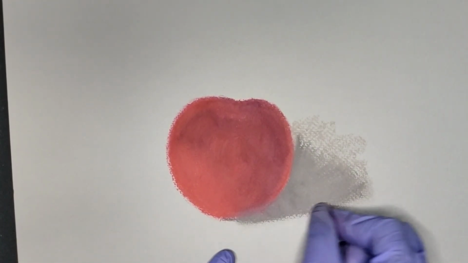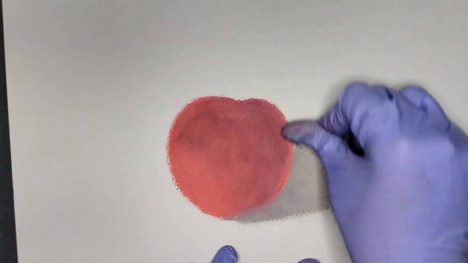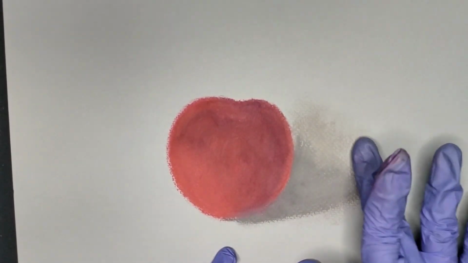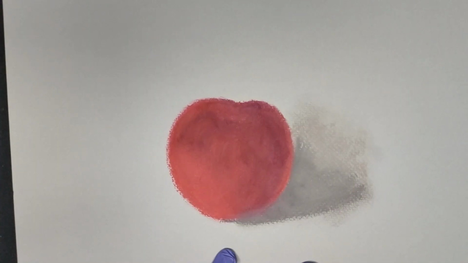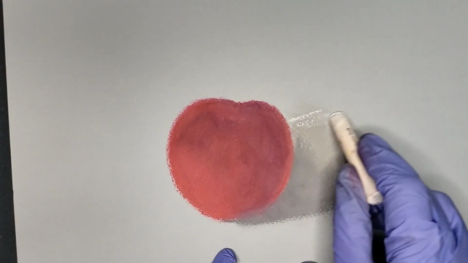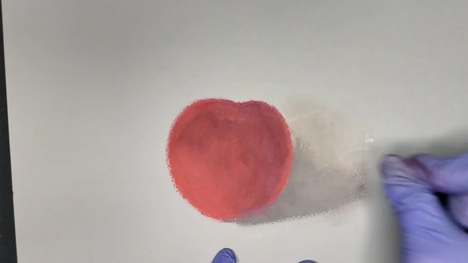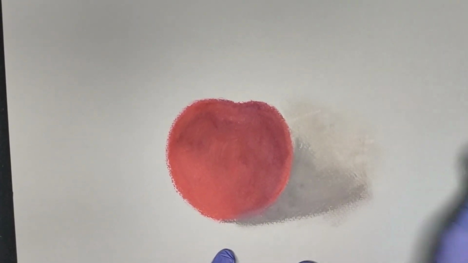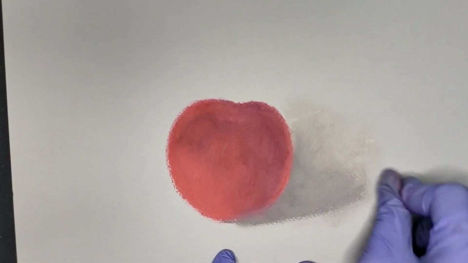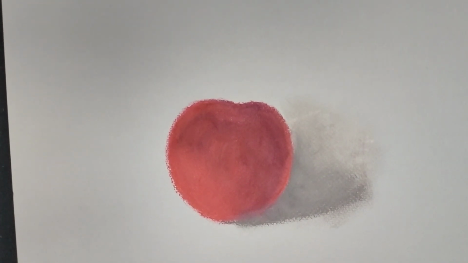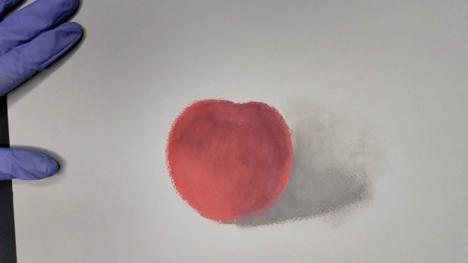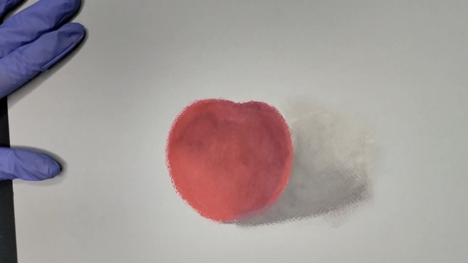That is why we are doing the background also, because here I think we need to add a little bit of white. Now coming back to our drawing, I will be starting the detailing part over here.